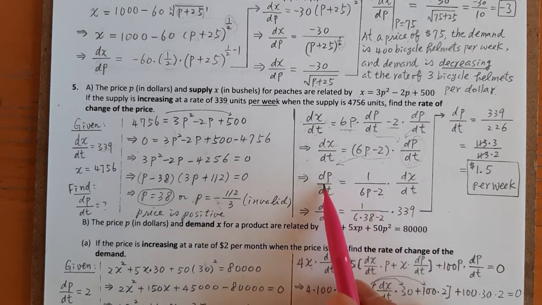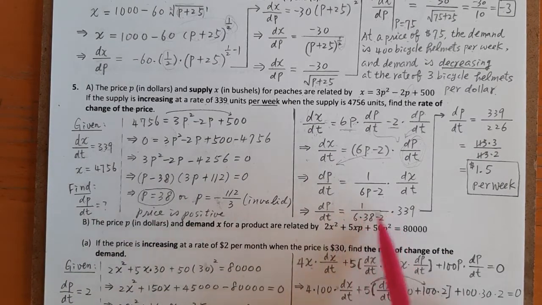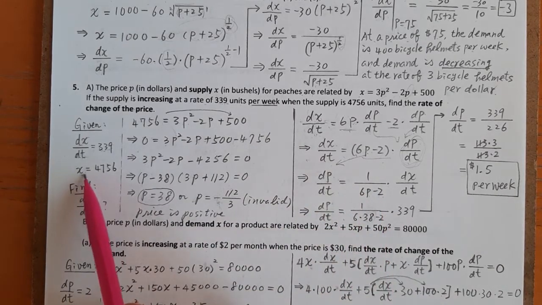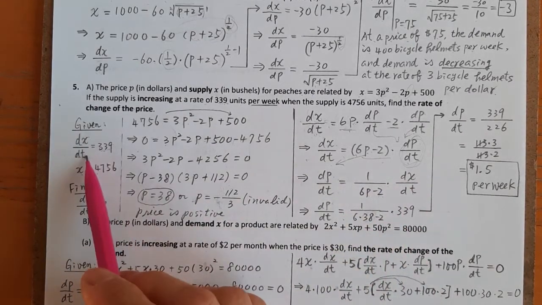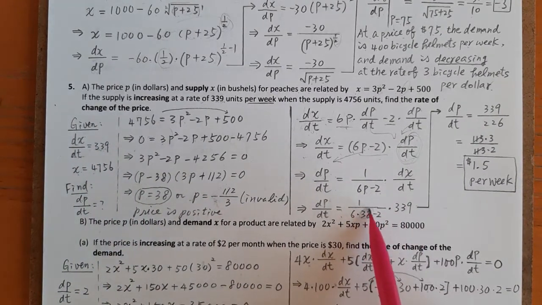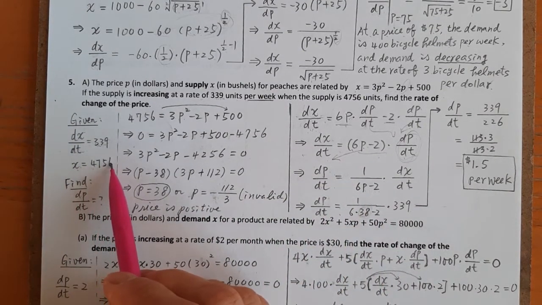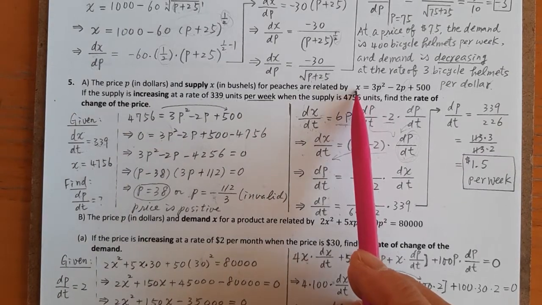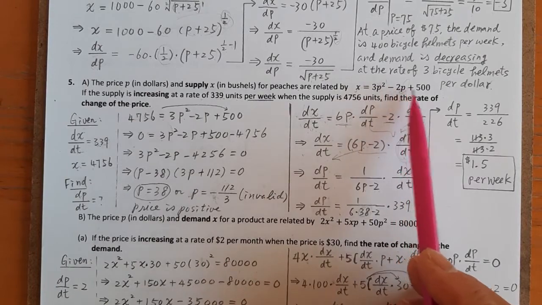Now we need to plug in: dp over dt equals 1 over 6 times p minus 2, times dx over dt, which is given as 339. But the given value is x, not p, so we have to find p first. Plug x equals 4756 into the equation: 4756 equals 3p squared minus 2p plus 500.